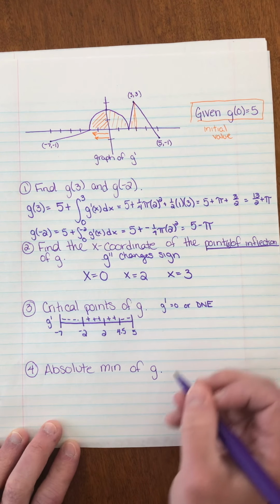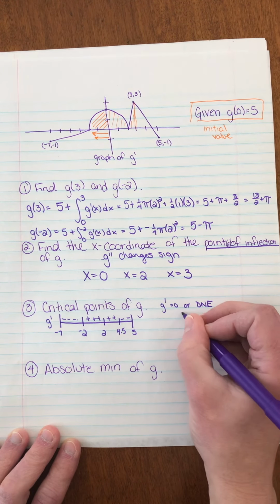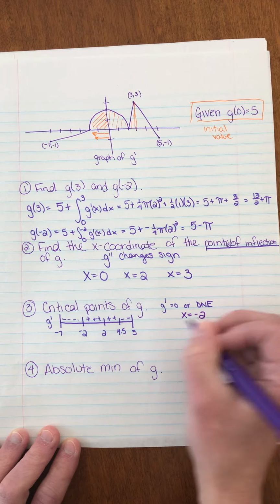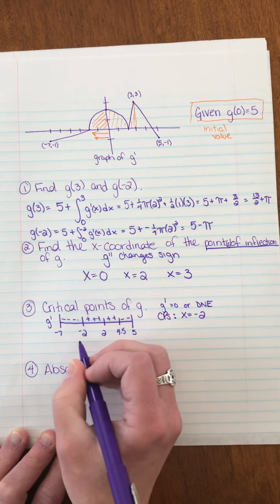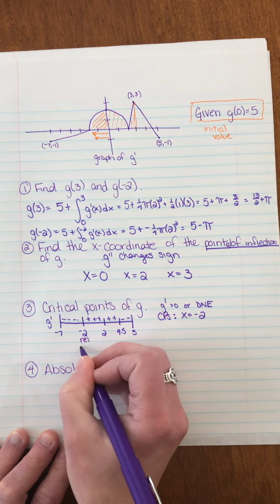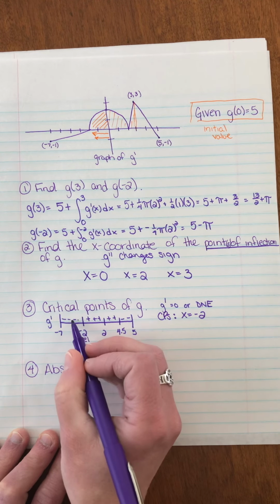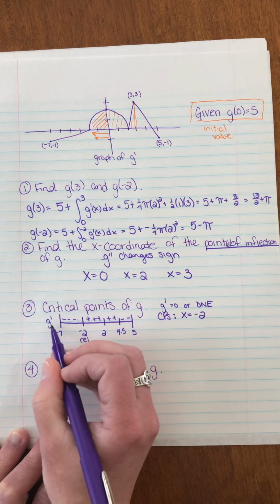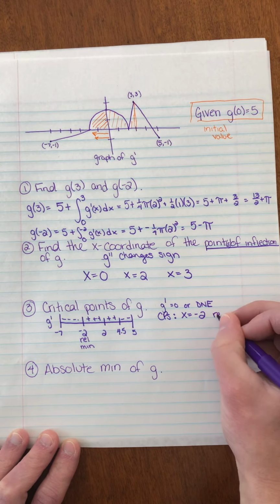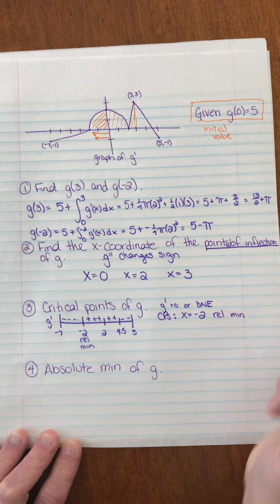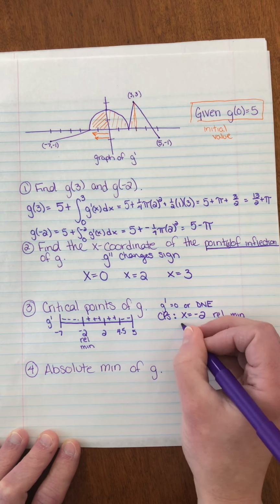So my critical points are x equals -2. X equals -2 is going to be a relative minimum because G prime goes from negative to positive. So x equals -2 is a relative minimum.